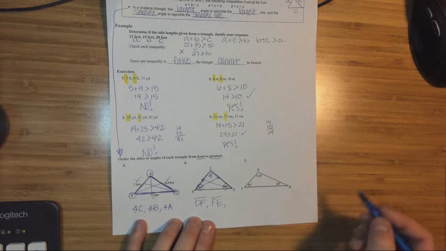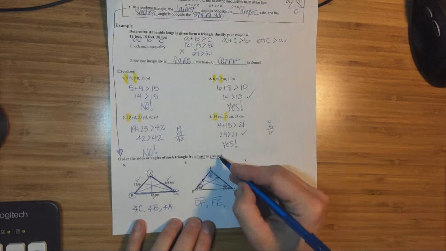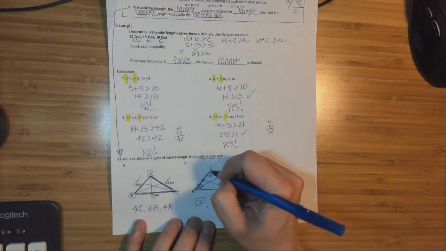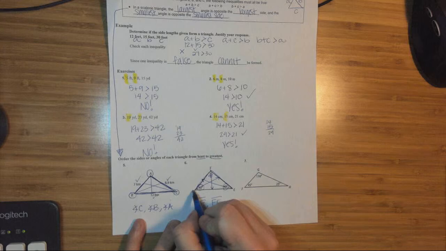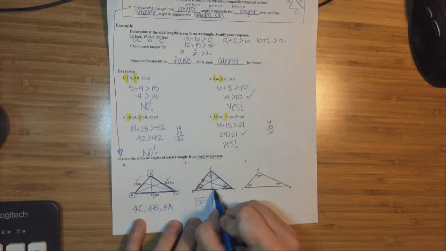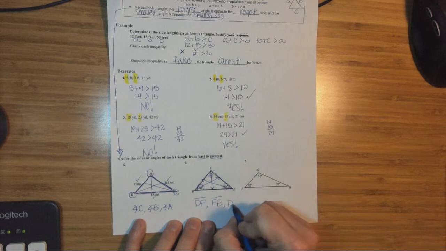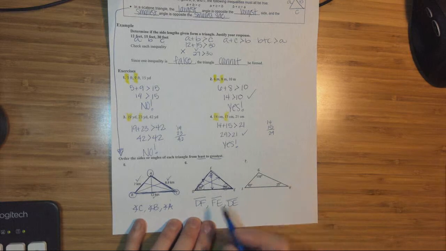And then last but not least, I have my 90-degree angle. That's my greatest angle, so it needs to come last. If I draw an arrow from that angle, it's going to hit this side right here, that side DE, or ED, it doesn't really matter.